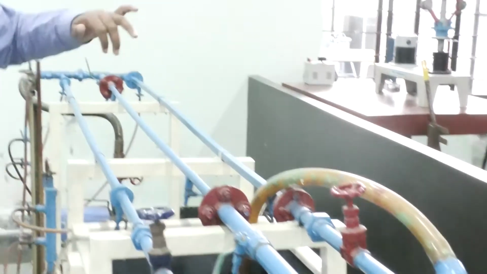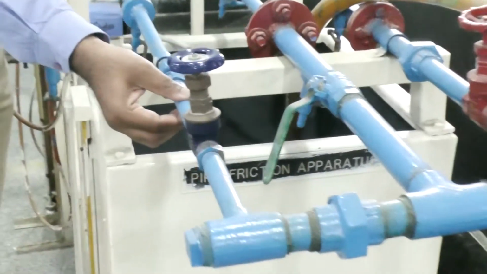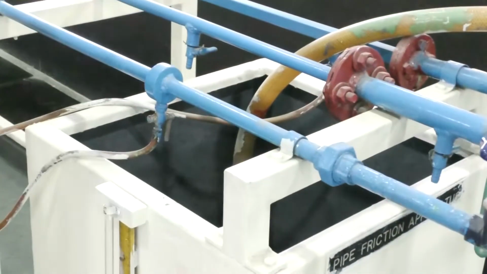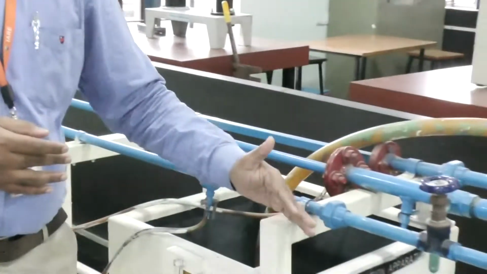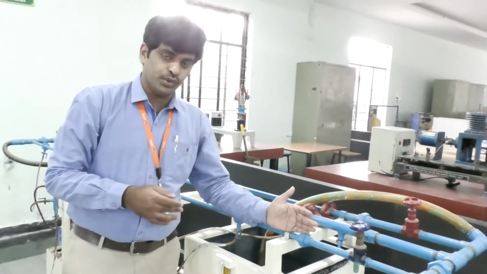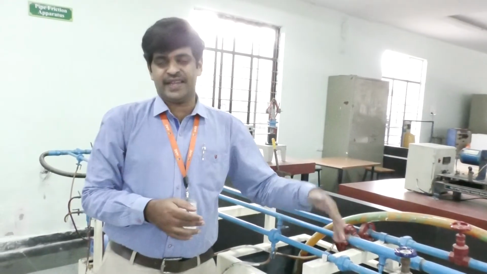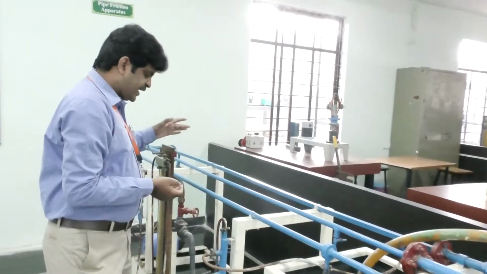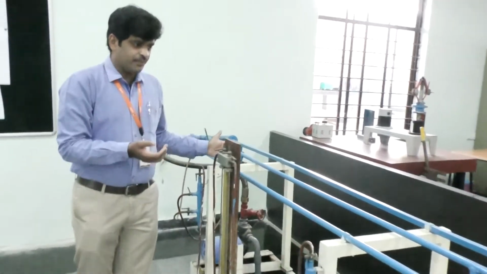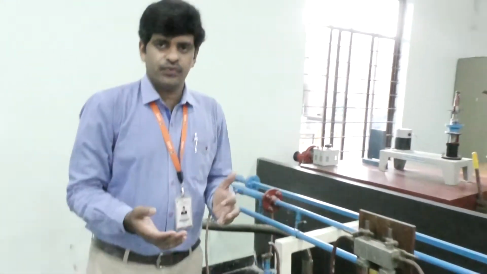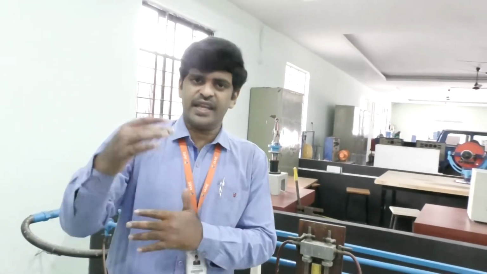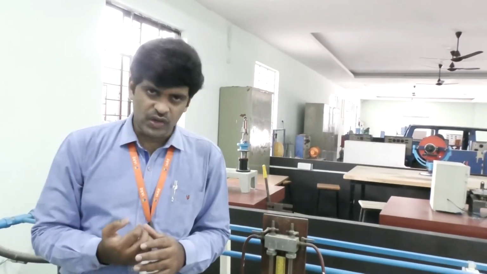At the same time, here it has one diameter and here it has another diameter. Due to that sudden change in the cross section of the pipe, you may have other losses, that is, due to gradual decrease or gradual increase in the cross section of the pipe. Sometimes we may have a sudden change of diameters, meaning the diameter of the pipe either suddenly increases or suddenly reduces. Due to that there will be different types of losses.